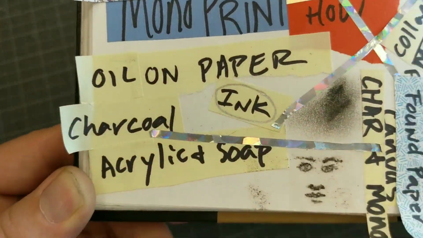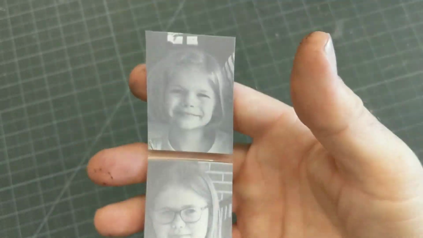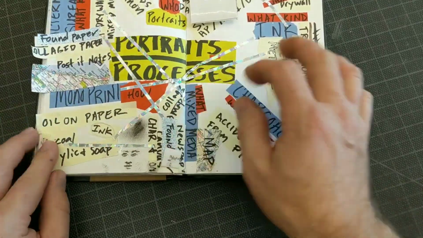So feel free to rewind the video and pause it anywhere you want to see something closer or how I did it. And that's it. Now it's your turn to go make a mind map.